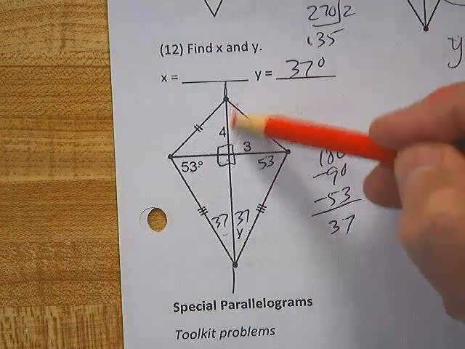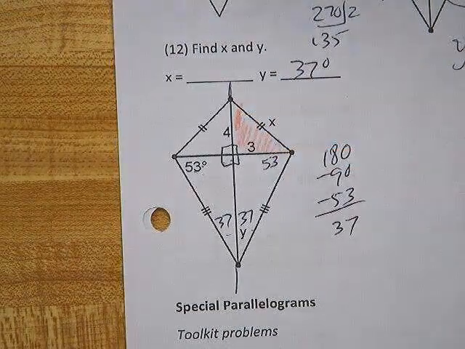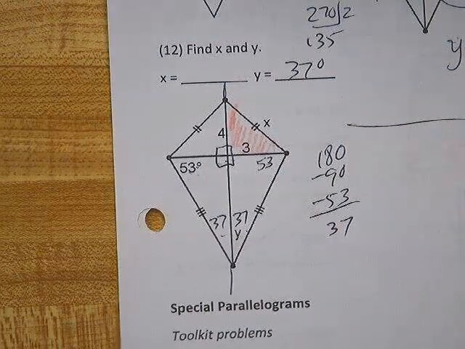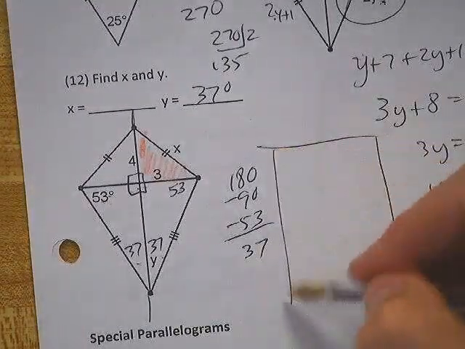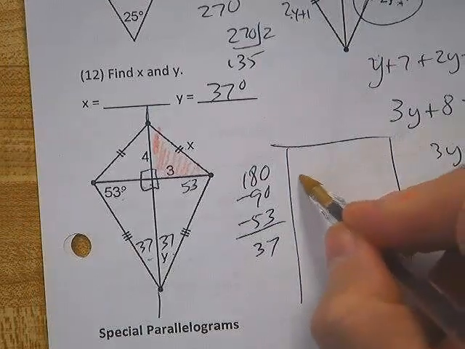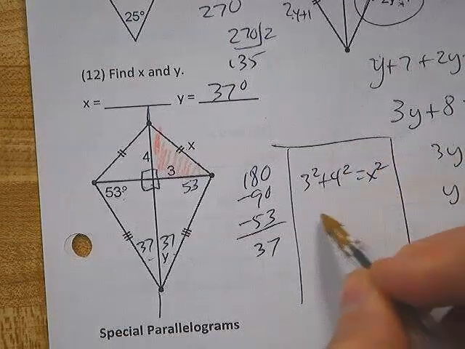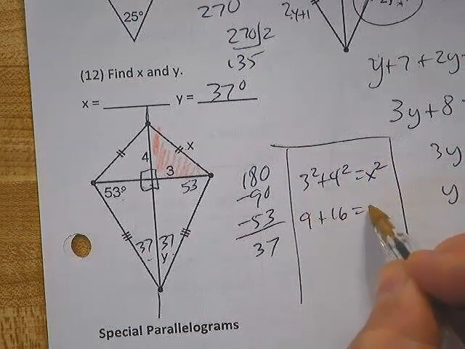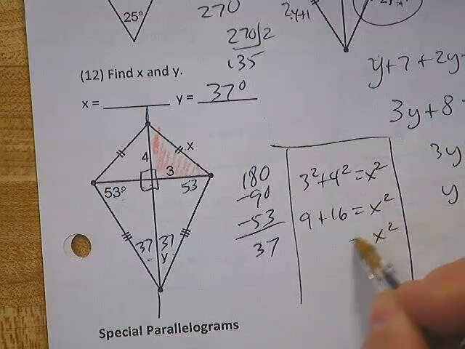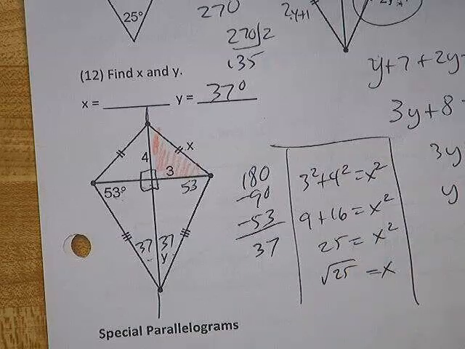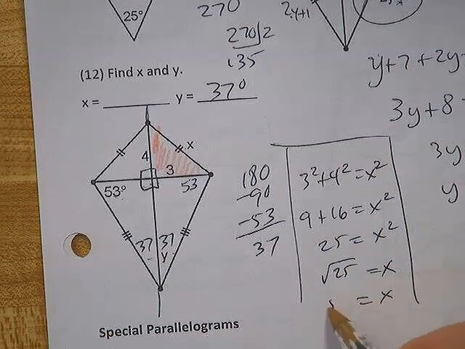And then up here, you have a right triangle where you have two of the lengths, 3 and 4. So we have a rule called the Pythagorean theorem that will let me find the last length x. So 3 squared plus 4 squared equals x squared. 9 plus 16 equals x squared. So x squared is equal to 25. x is equal to the square root of 25. So x equals 5.